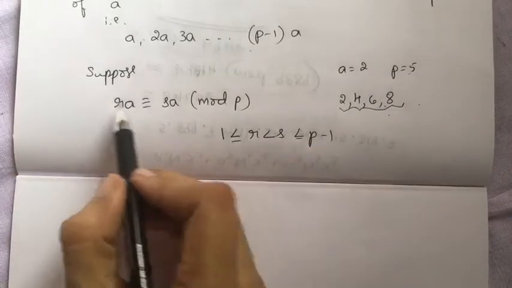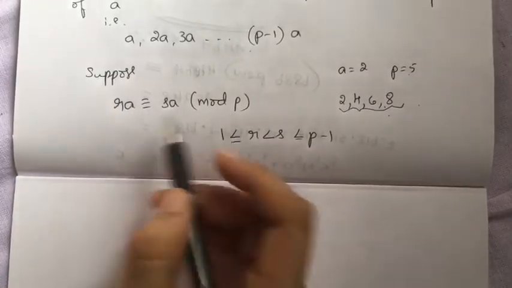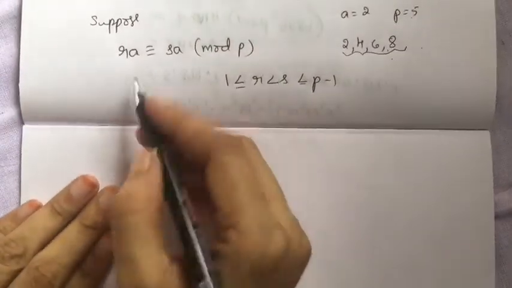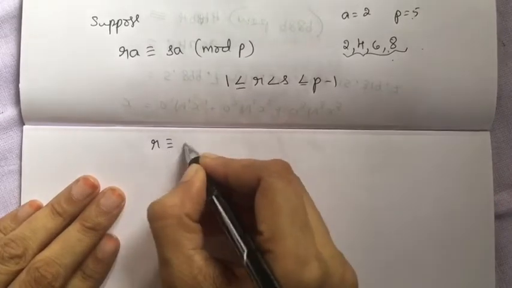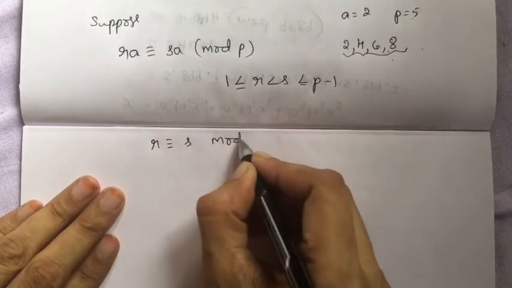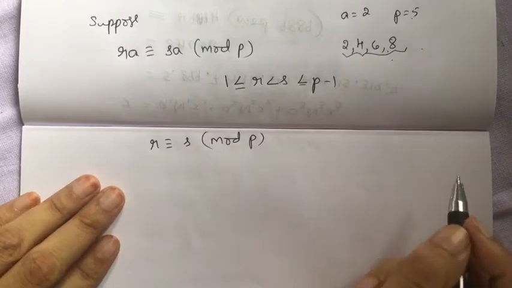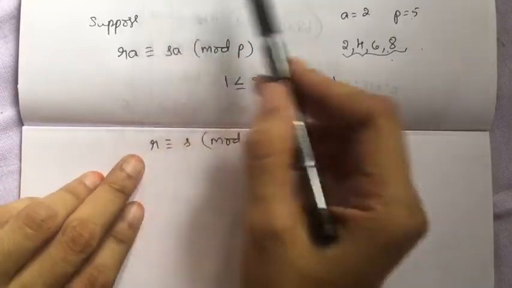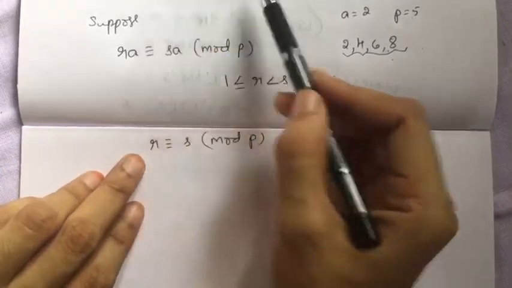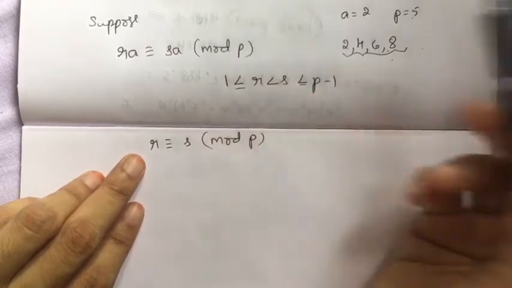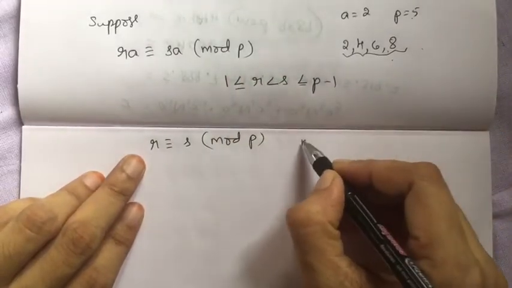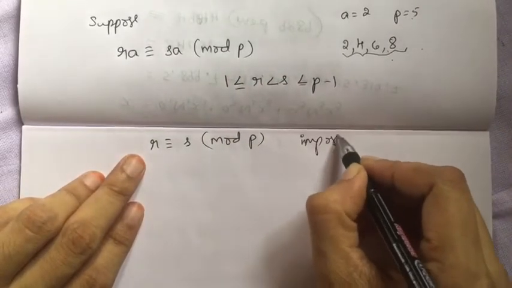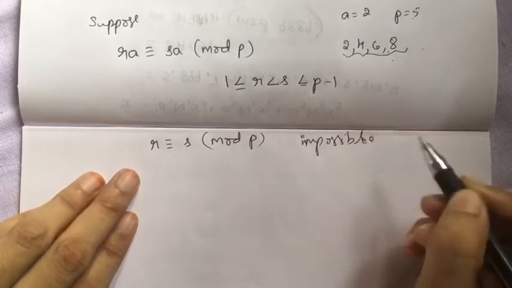If that is the case, I can cancel a in the congruence relation so that I can write r is congruent to s mod p, which is impossible. I cannot write this integer as congruent to some other integer mod p. That won't happen.